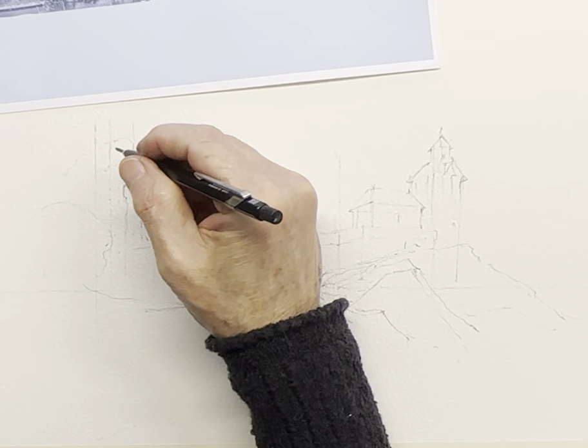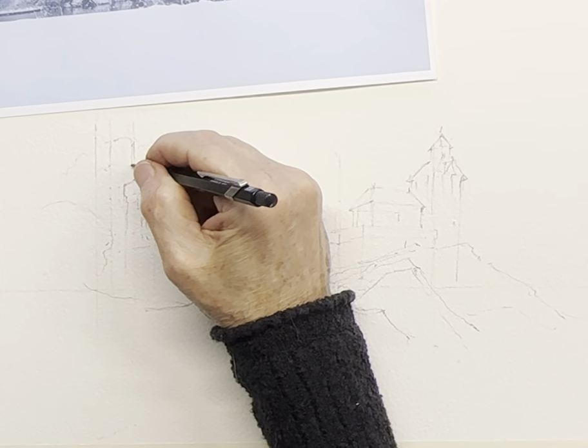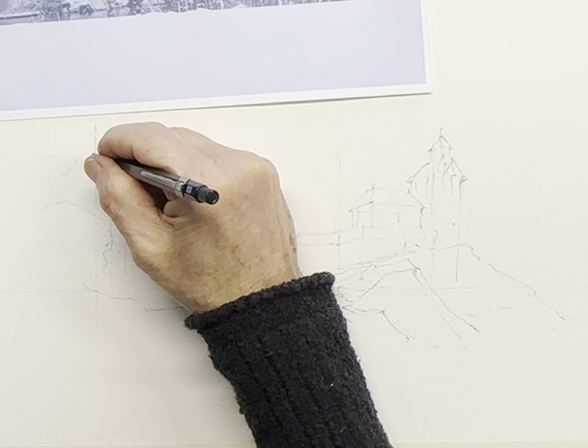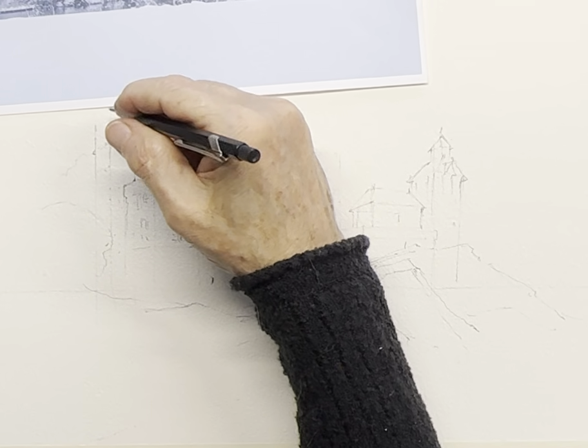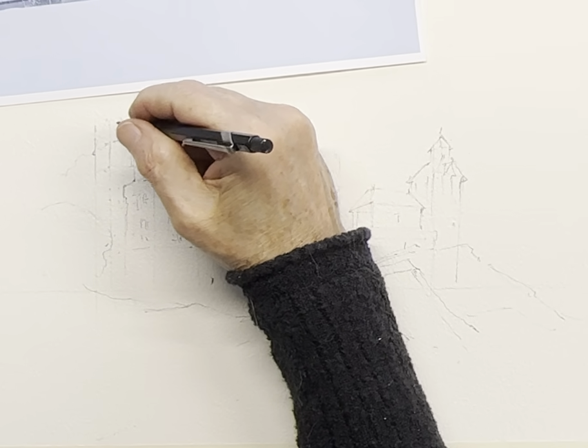I'm not setting up perspective points. I am just, I think the technical term is winging it. I think close enough will be just fine in this case.